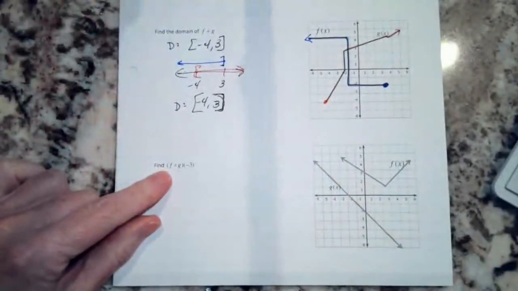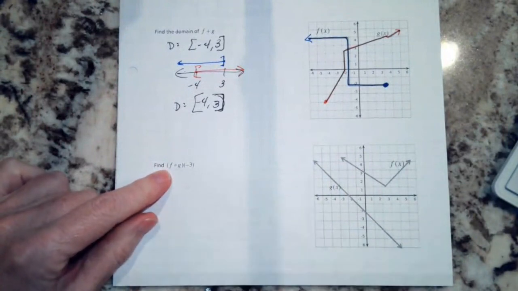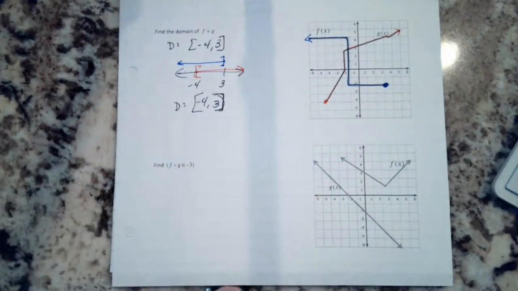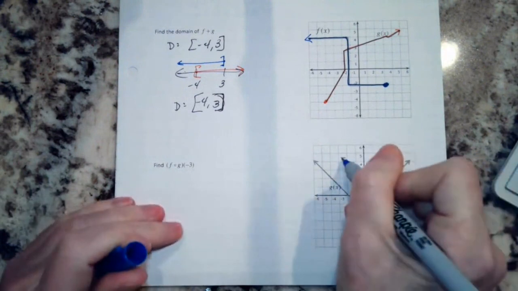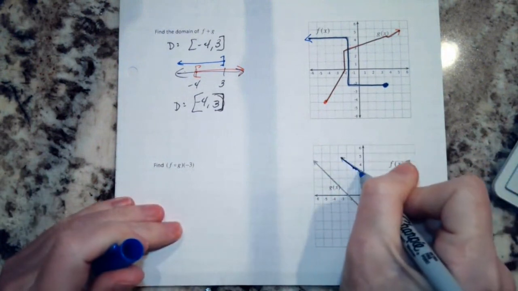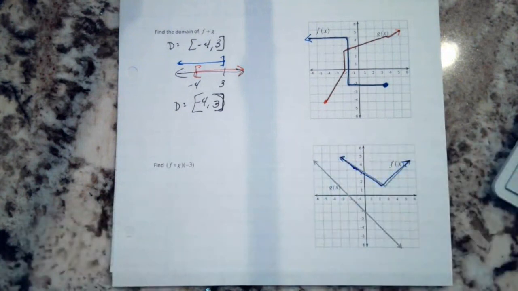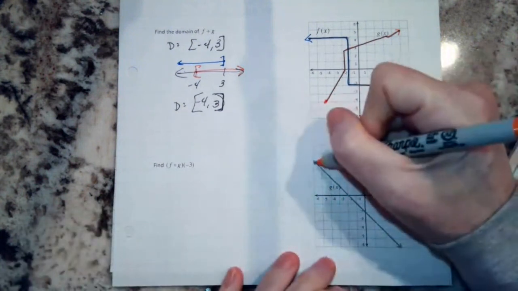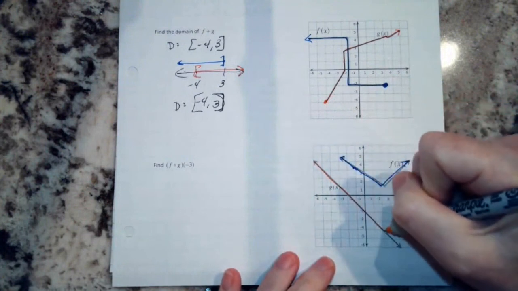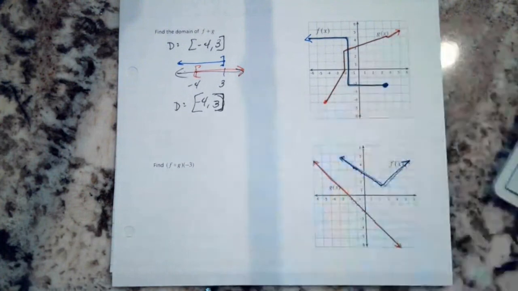Okay, now let's go back to what we just started with in this little section. F composed of g of -3 using the graph. Again, this isn't as confusing, I don't think, but let me still help you out here. That's the f function. And there's the g function.